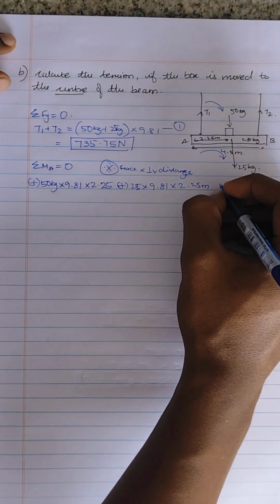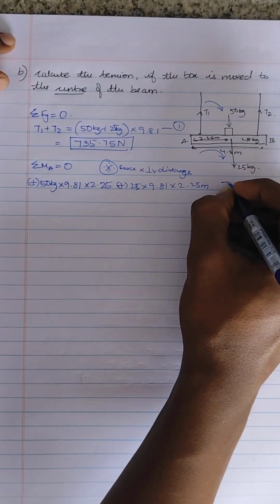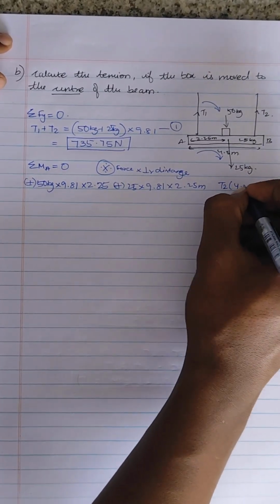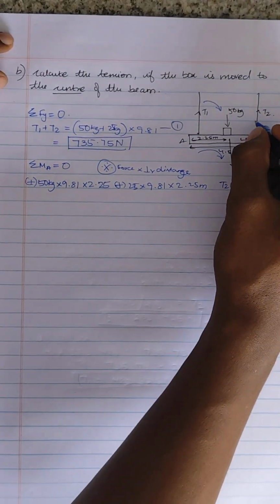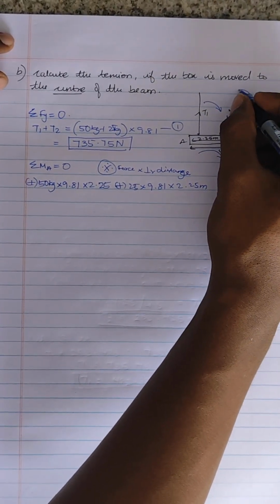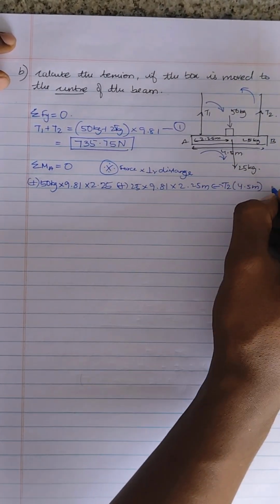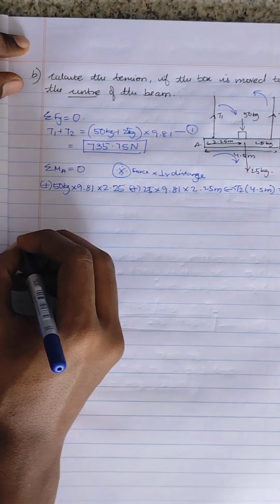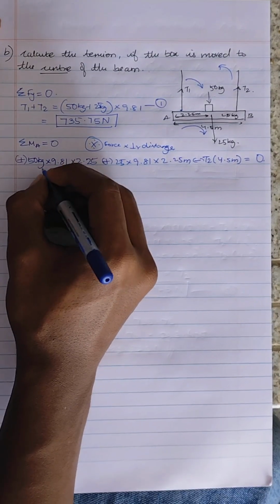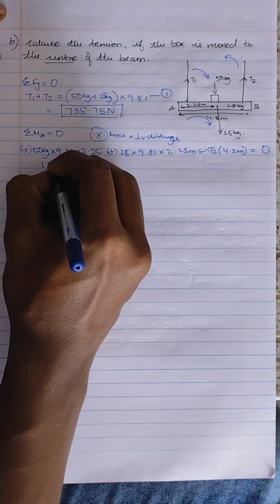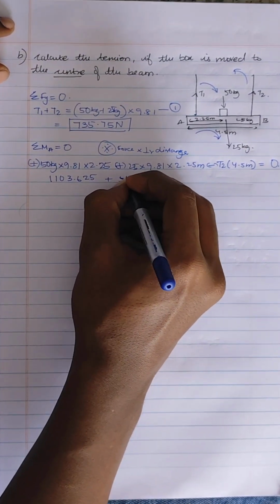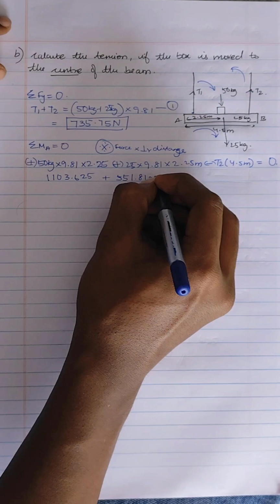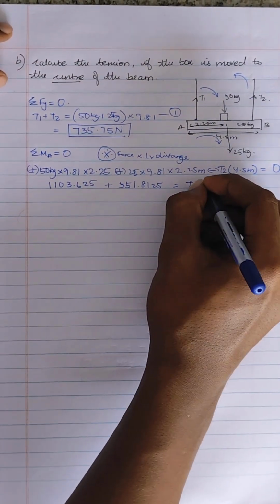Then taking T2 into 4.5 meters, it is acting anti-clockwise, so we are going to give it as negative, equals 0. So solving this, we will get 1103.625 plus 551.8125 equals T2 into 4.5.